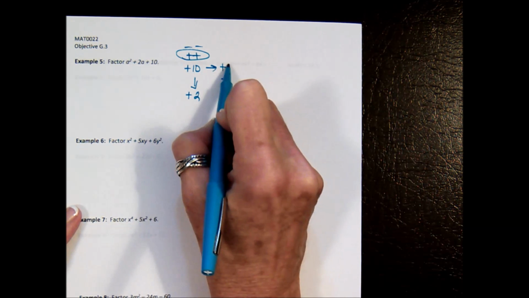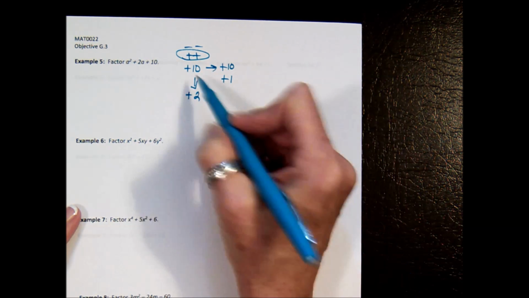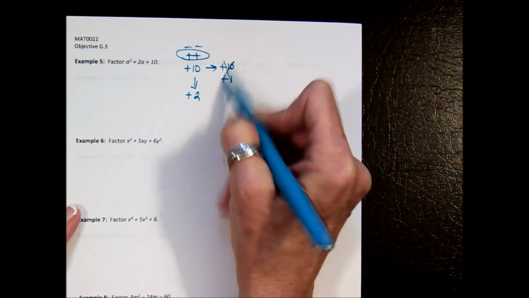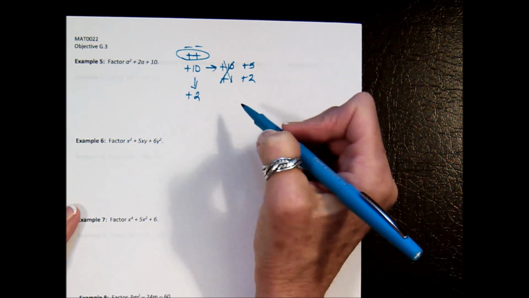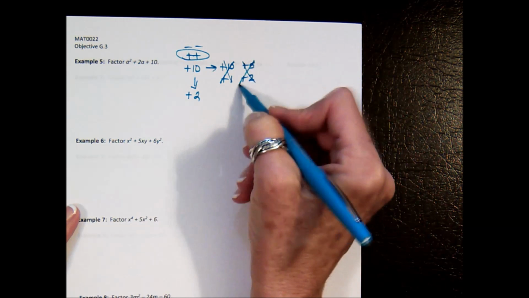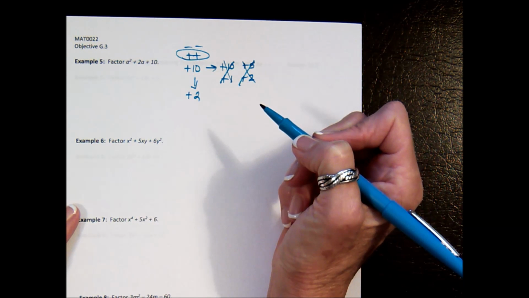Well, we could have positive 10 and positive 1. That makes positive 10, but it doesn't make positive 2. Positive 5 and positive 2. That makes positive 10 when I multiply, but it does not make positive 2. And those are my only choices.